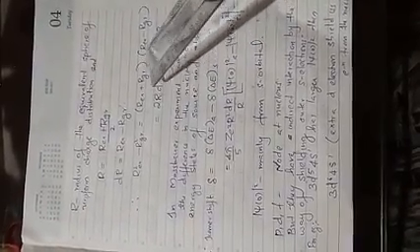R square excited minus R square ground is of the form a square minus b square, which can be written as a plus b into a minus b. So R square excited minus R square ground is equal to R excited plus R ground multiplied by R excited minus R ground.